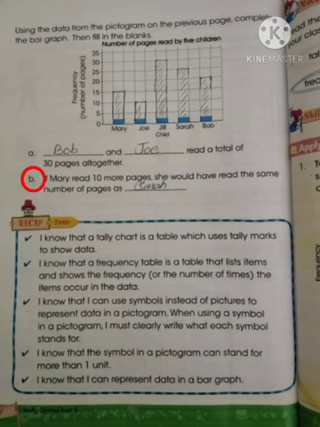Now part B is: if Mary read 10 more pages, she would have read the same number of pages as dash. So the answer is Sarah, because the bar graph shows that Mary read 15 pages of book. If she read 10 more pages, this bar will raise till 25, because 15 plus 10 equals 25. So we will raise her bar till 25. Now, if you look at the bars of Mary and Sarah, they are the same. So we can say that she would have read the same number of pages as Sarah.